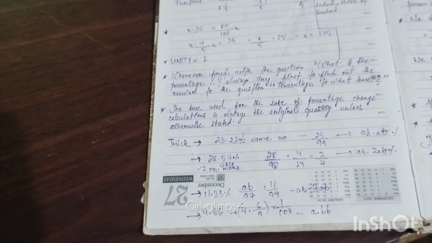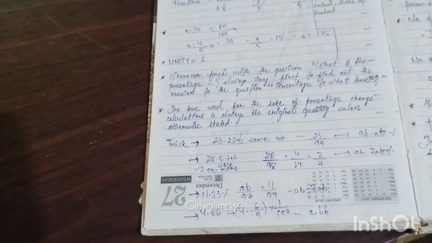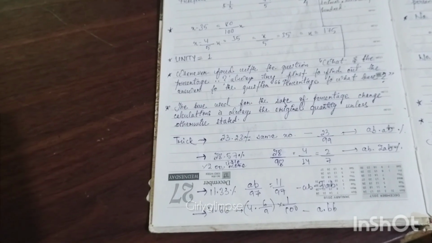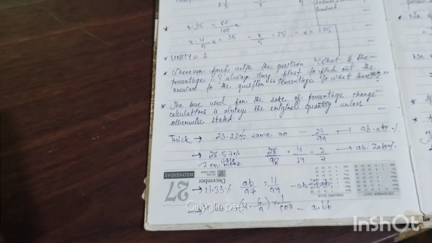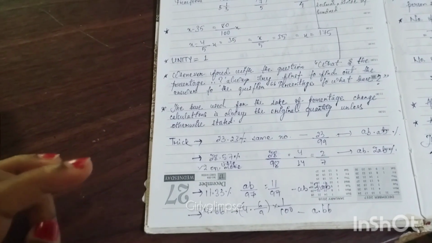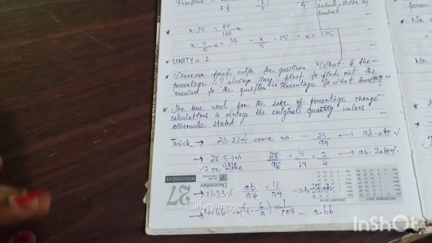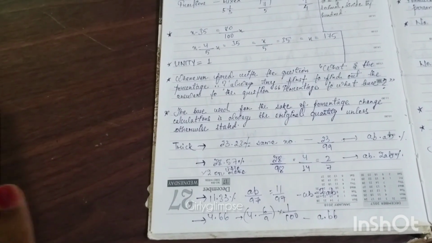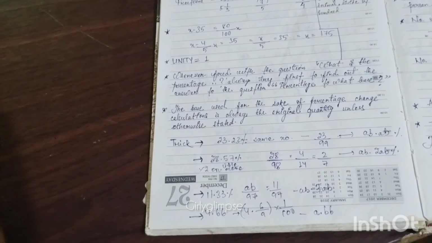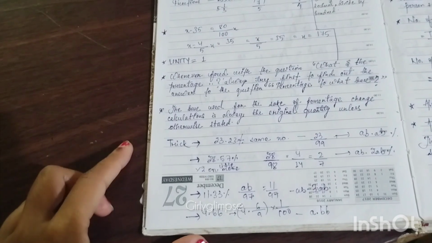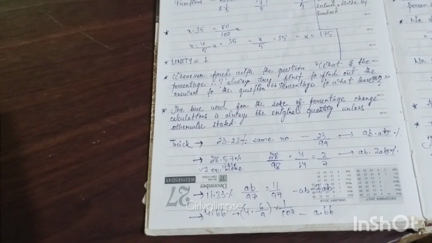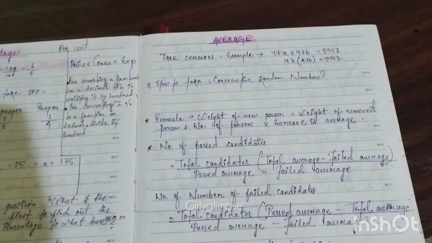This is very helpful. And in the next video I will tell you about a YouTuber who has converted the percentage into fraction in a very easy, shortcut way. It is very easy to remember, and that is one of the best percentage videos. Then next, we come to average.